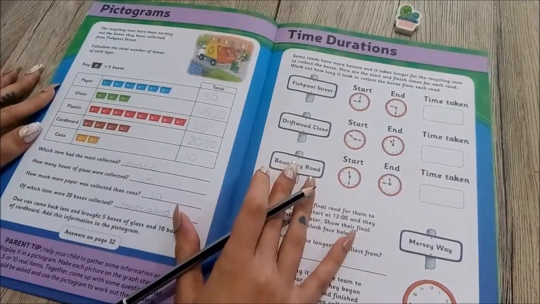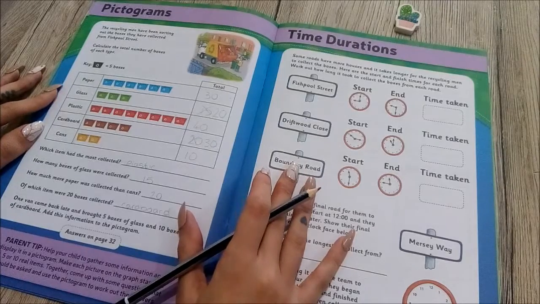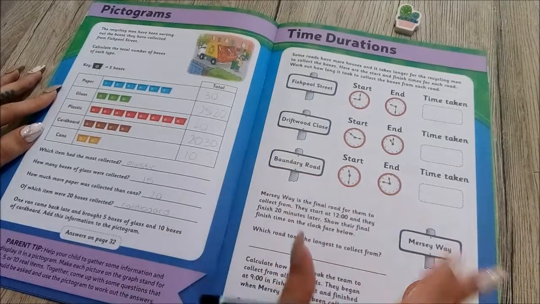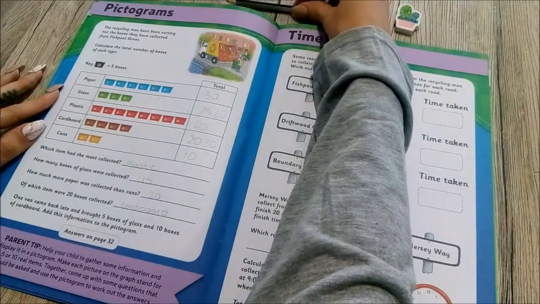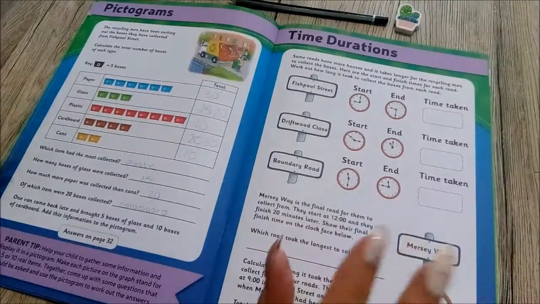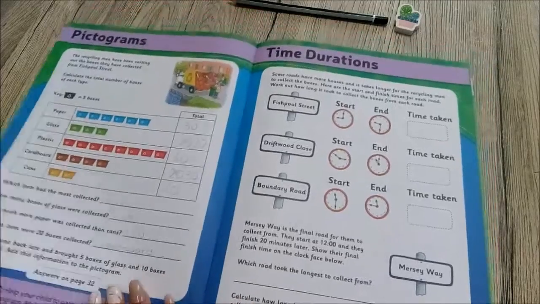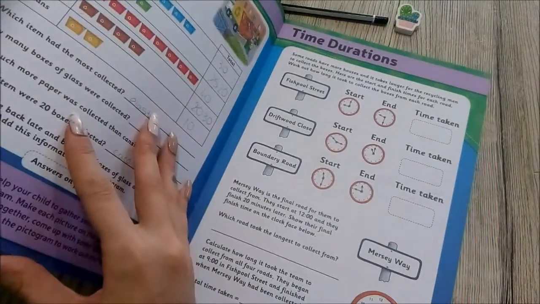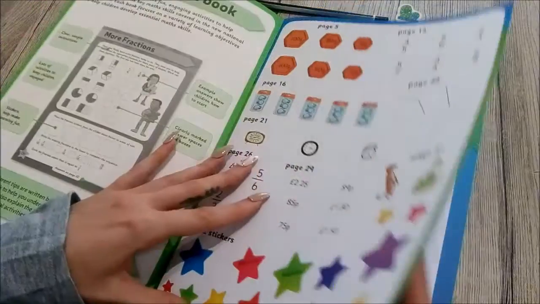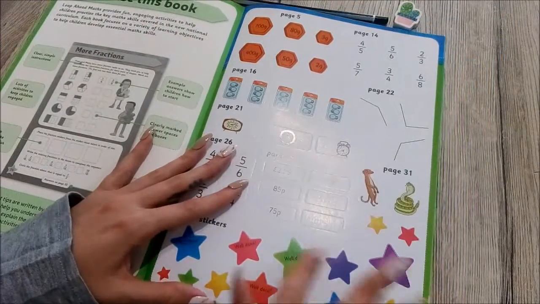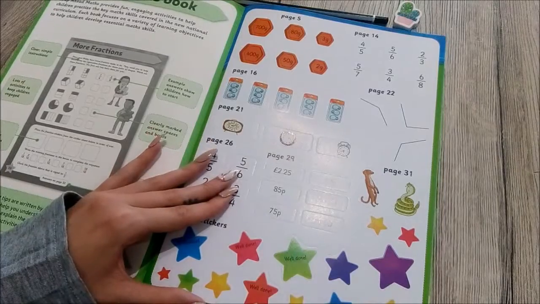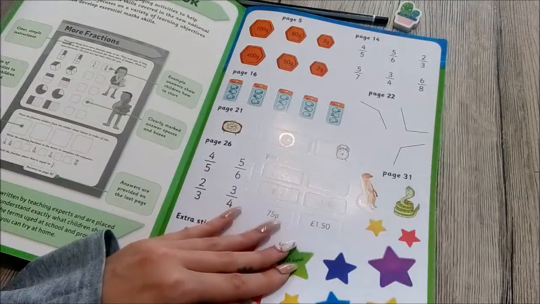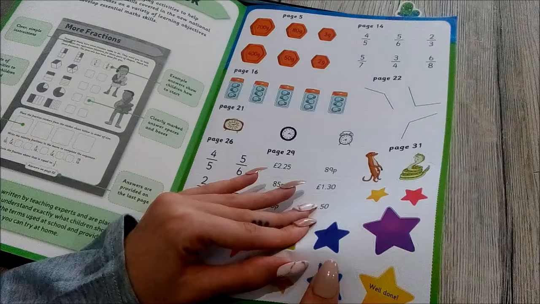Okay, so I think that is all we have time for today, okay? We will continue with our book another day, but you did so well. I'm going to get a sticker from the front of the book for you. So I'm going to get one of these ones down here. I think we will get a green one for you.